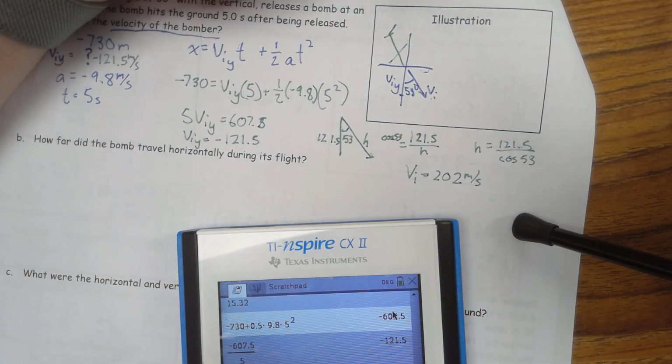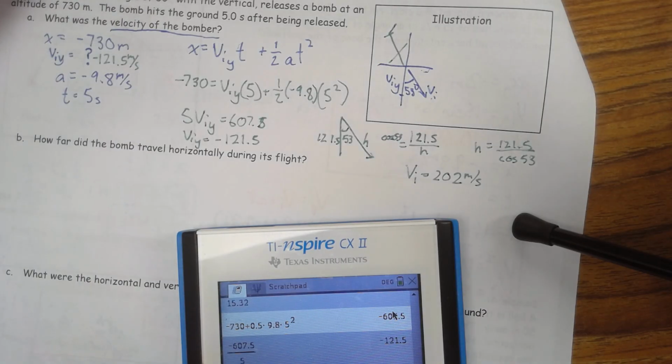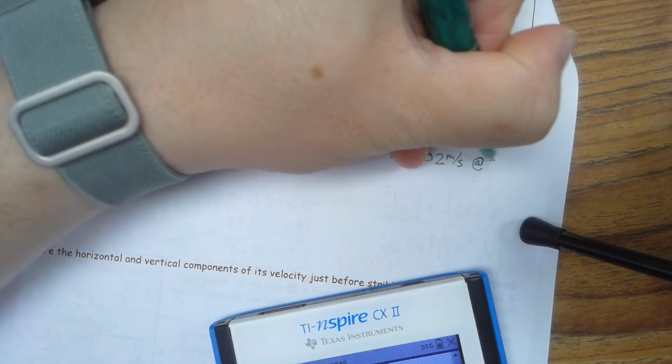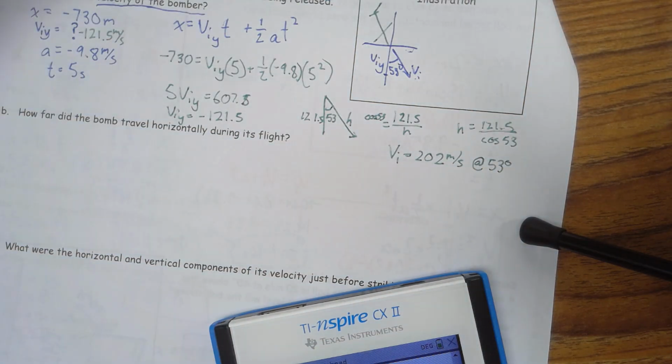Hey guys, this is not complete. What did they ask me for? The velocity. Is that a scalar or a vector word? Vector. So I need to report back the angle. What angle are you going to report back, though? 53. They told us at the beginning. So it's not crazy. At 53 degrees with vertical.